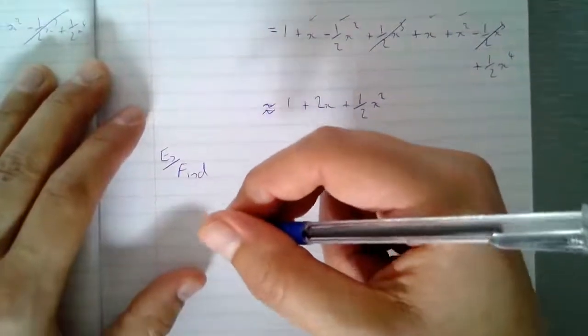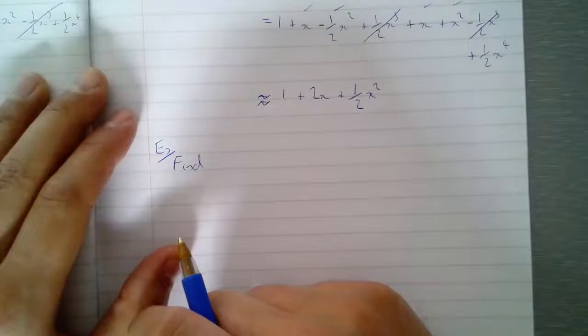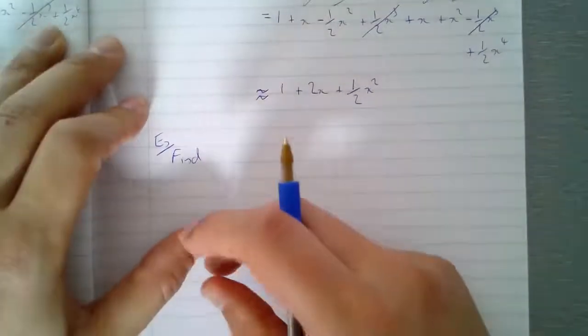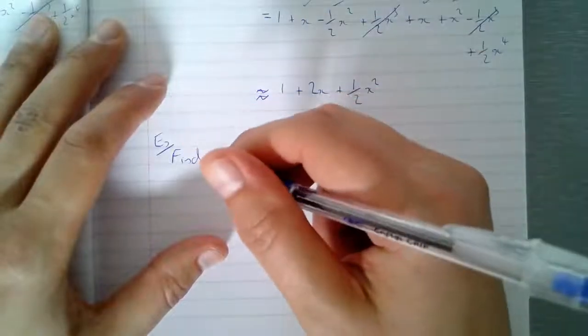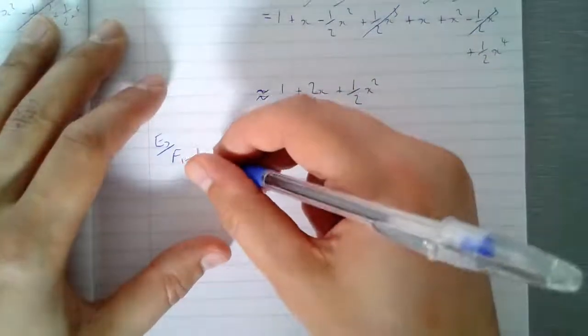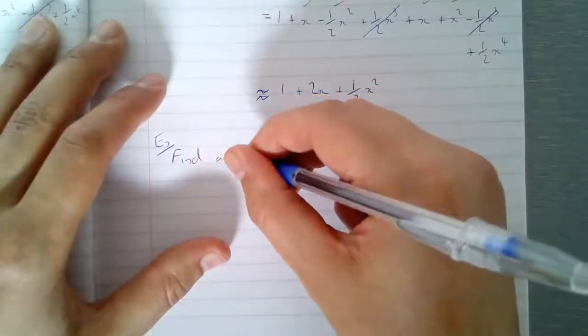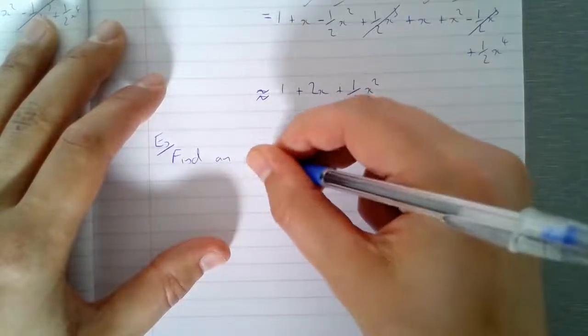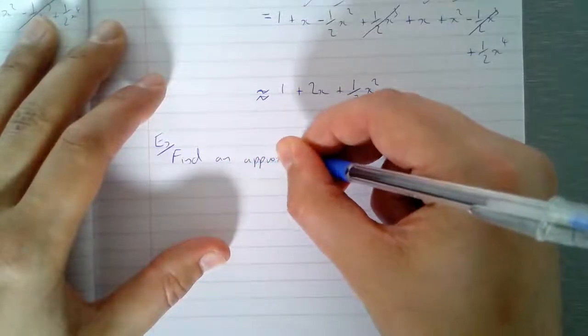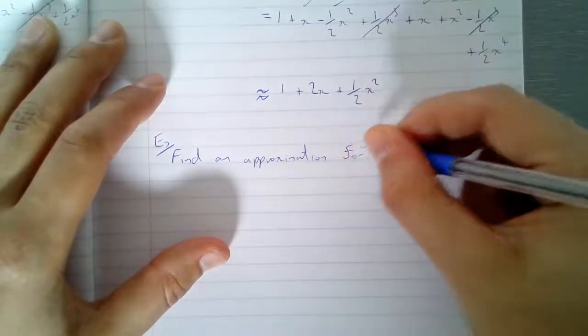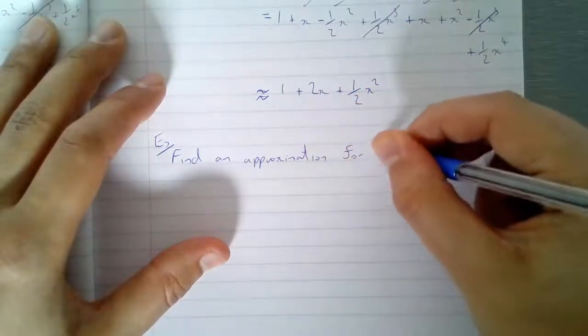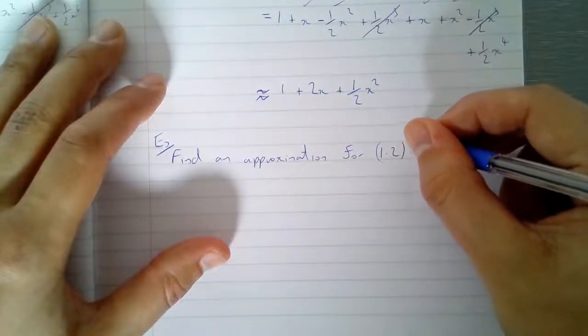I'm not quite sure why. No, I still don't really understand why they do this. Maybe it's something to do with numerical methods. So find an approximation for 1.2 to the half.